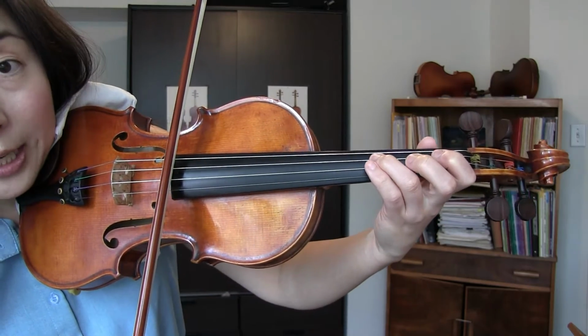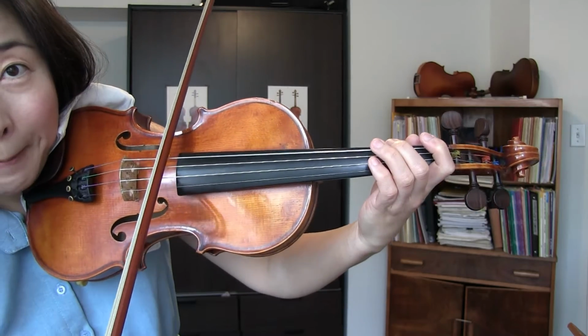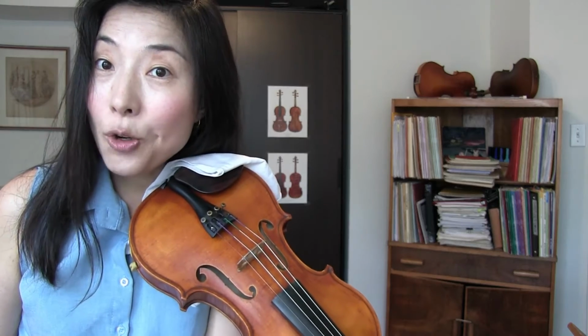Now I'm going to go all the way up and come back, making a 1 octave G major arpeggio. Now let's do G minor arpeggio, 1 octave.